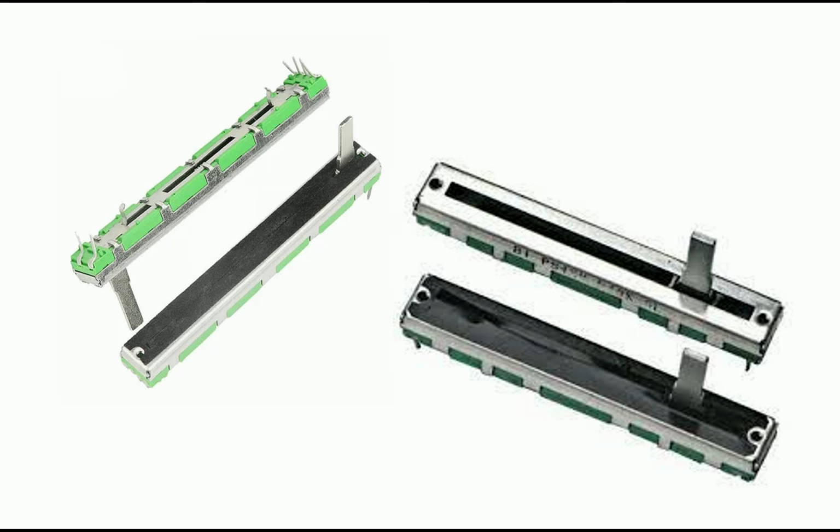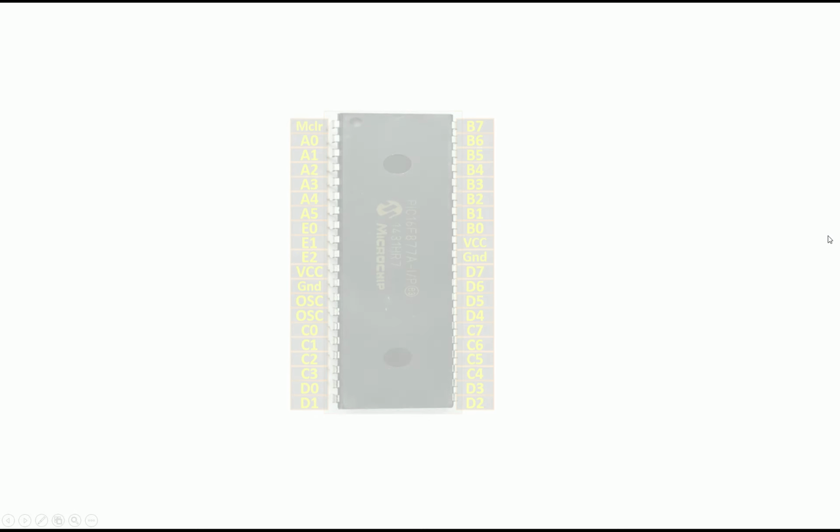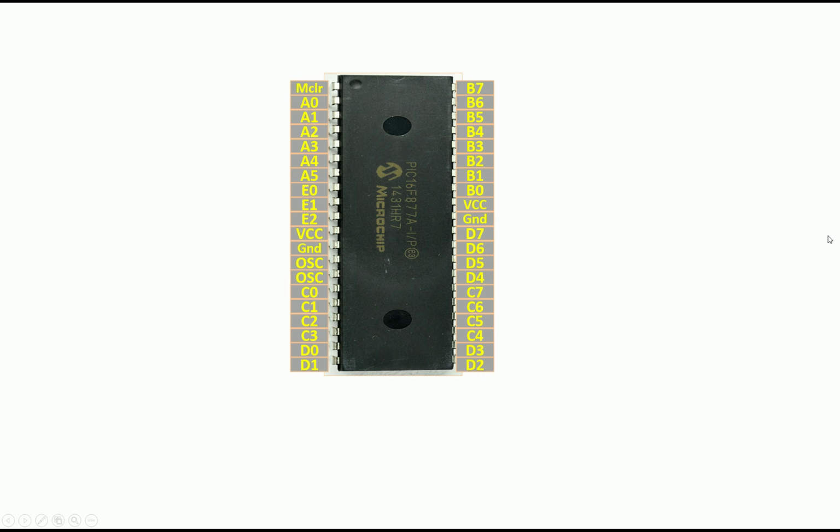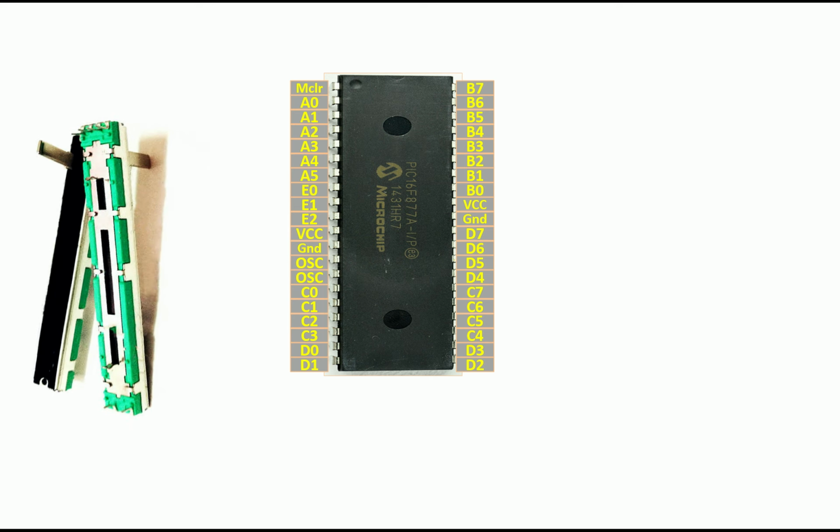So guys, this over here is the slide potentiometer. They come in various shapes and sizes in the market. I'm going to use this one. And this is our PIC16F877A microcontroller having 40 pins. It's a DIP version, and this over here is a slide potentiometer. As you can see at the back side, you can see 4 pins on the top, 2 pins at the bottom. Only these pins matter.